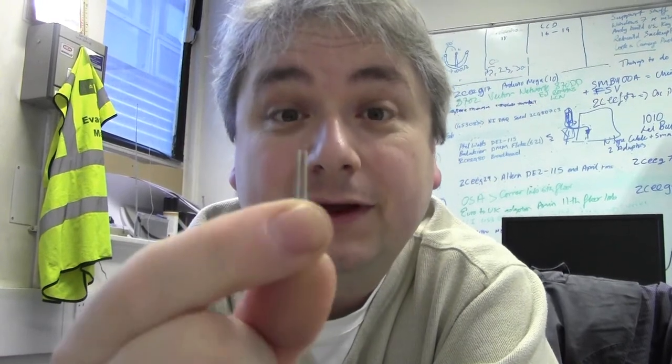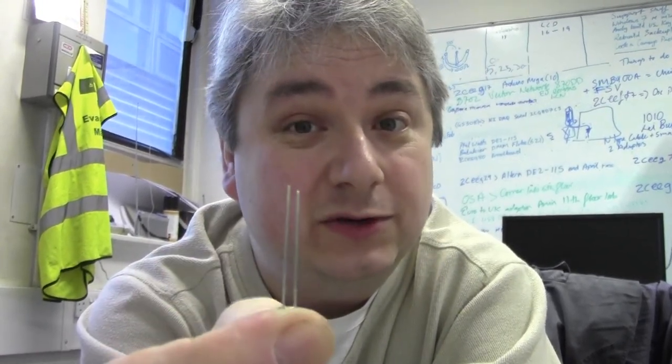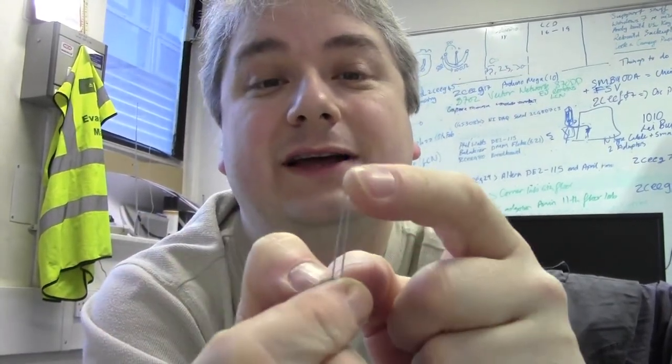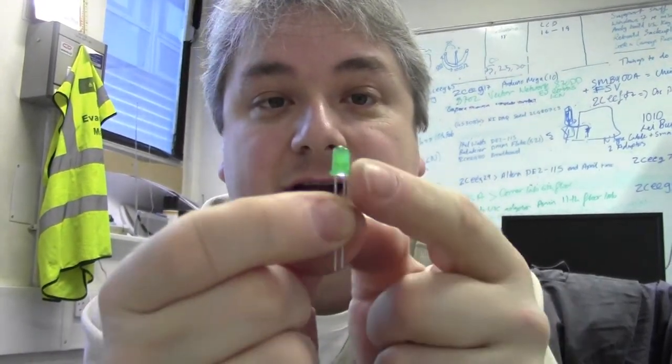Another one, which it could be, is the lead length. The longer the lead is normally the anode. Don't always trust that though. I have had the leads actually swapped around, so it's not always a good one to go for. Also, if you're salvaging LEDs, your legs will be chopped off, you won't know, so go with a flat side.